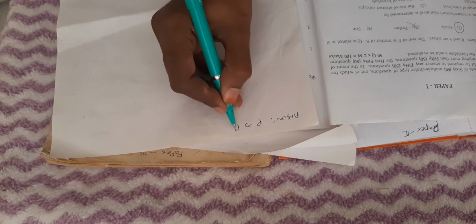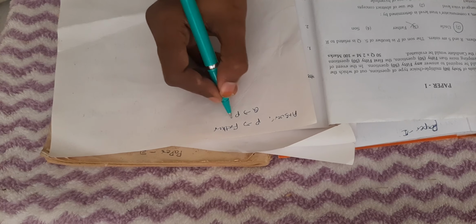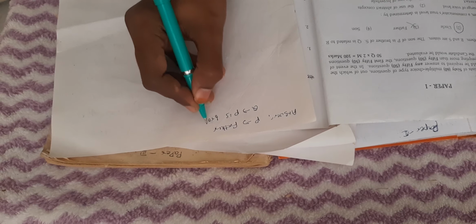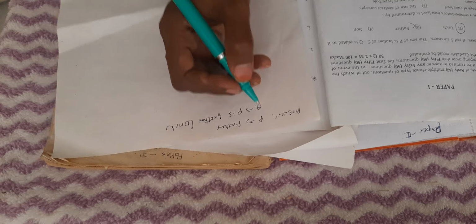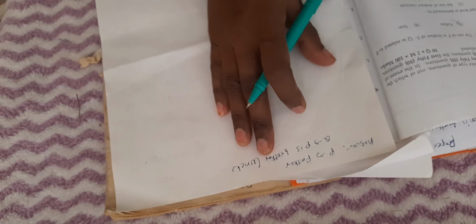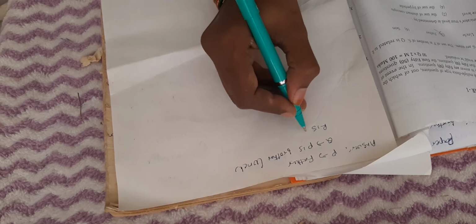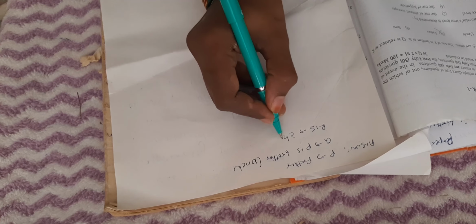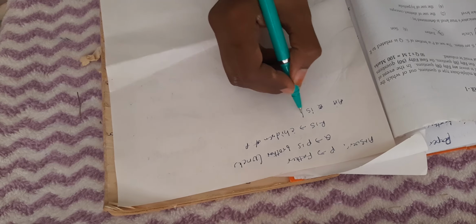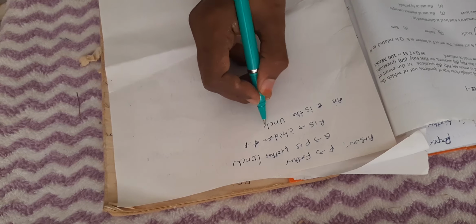P is the father, Q is brother, uncle. R, S, children of P. Who is the uncle of R?